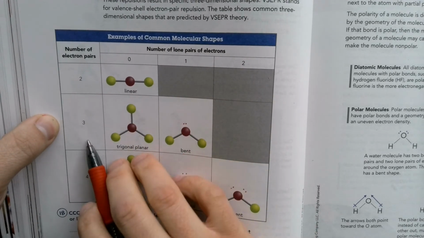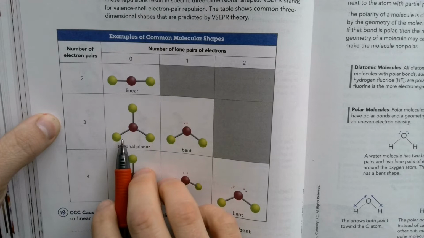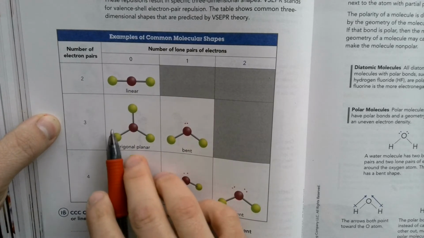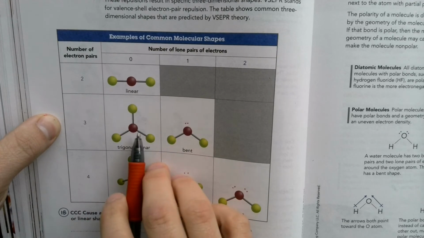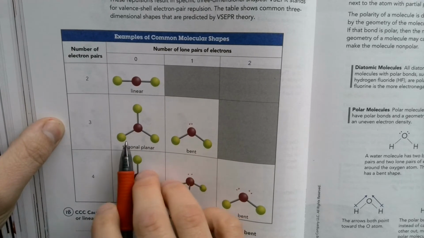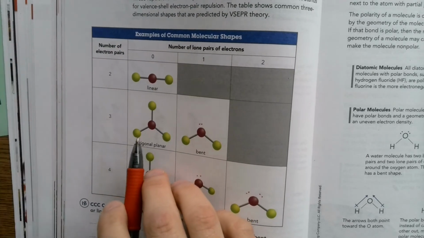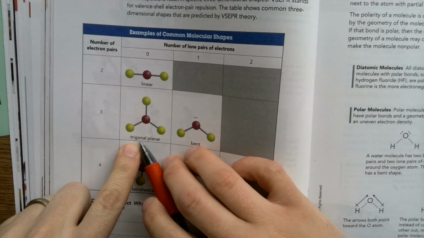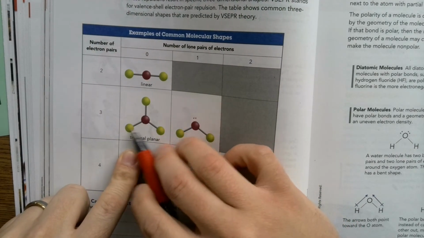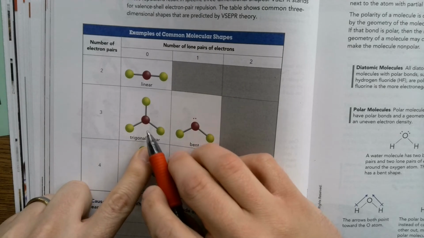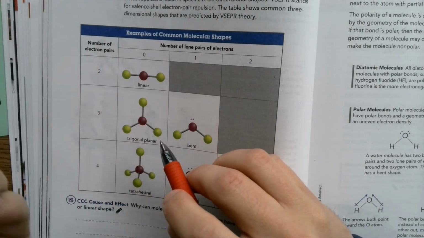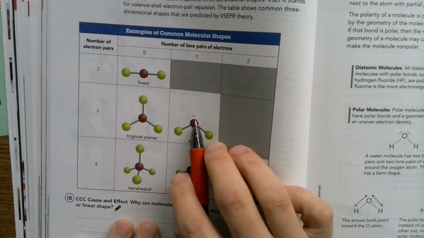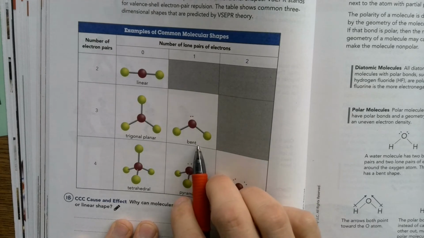If we've got 3 electron pairs, for example something like nitrogen, it's going to want to form 3 bonds. It's going to form something that looks trigonal planar. Trigonal refers to tri, which is 3. You can think of it as a 3-pointed triangle, and it's planar, meaning it's flat. It doesn't come out at you in 3D space. And then there's some that have 1 lone pair and 2 covalent bonds. We call this bent.